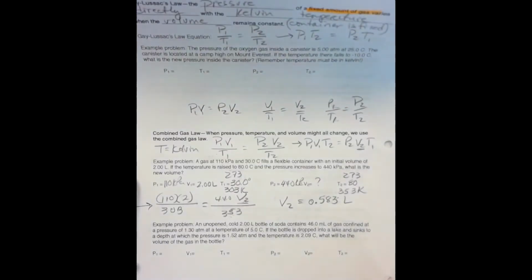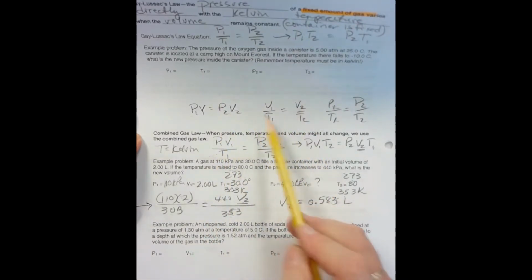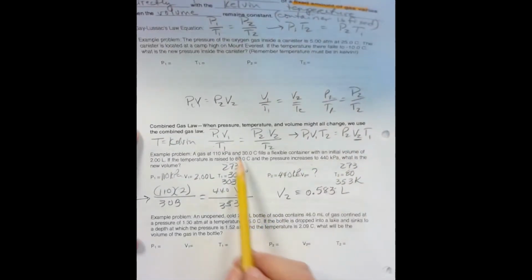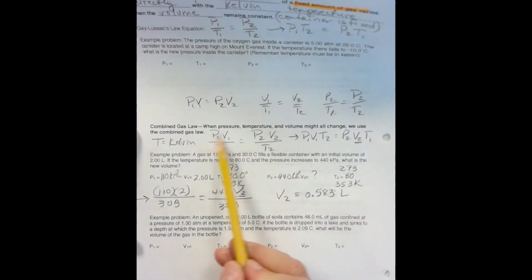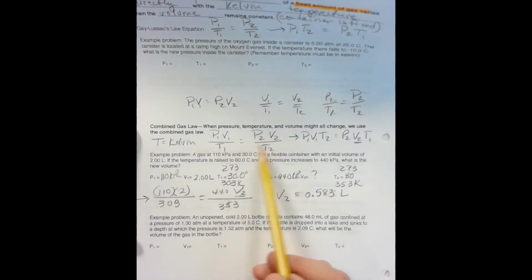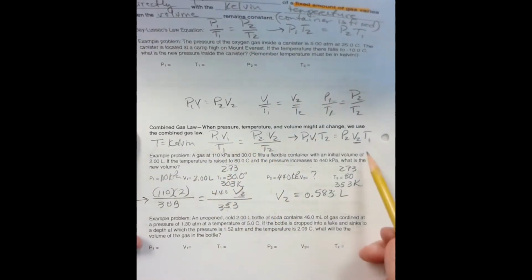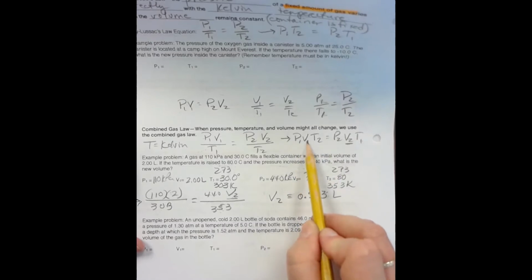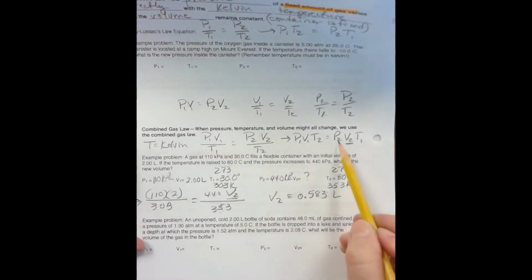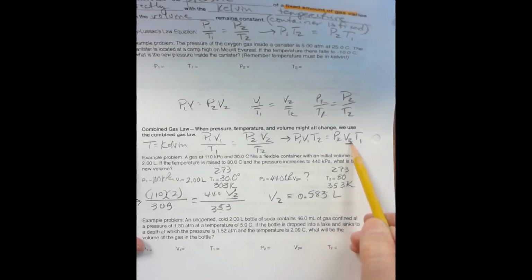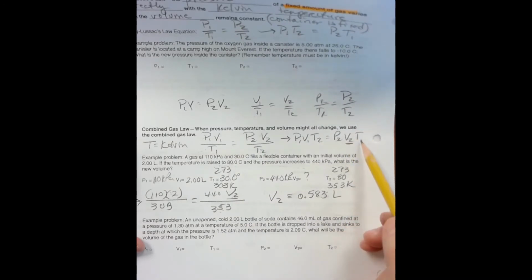So the combined gas law takes all three of these ideas, Boyle's law, Charles' law, and Gay-Lussac's law, and puts them into one equation together. P1V1 divided by T1 equals P2V2 divided by T2. Another way to write this would be P1 V1 times T2 equals P2 V2 times T1, all right?